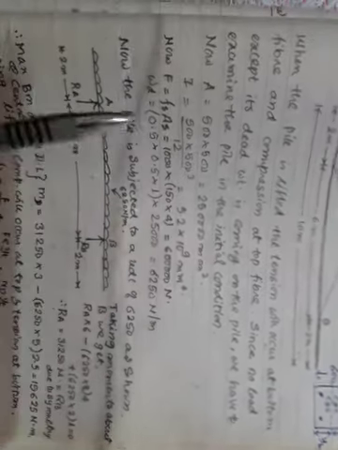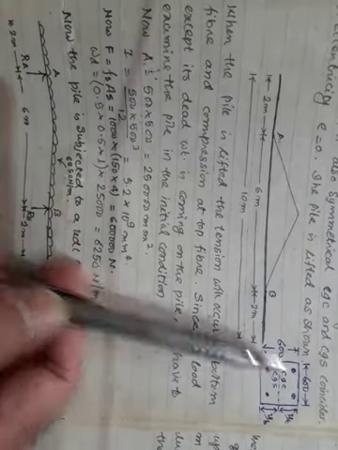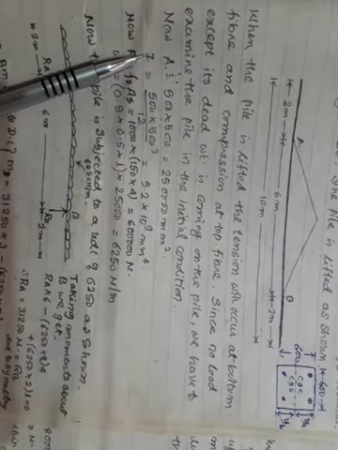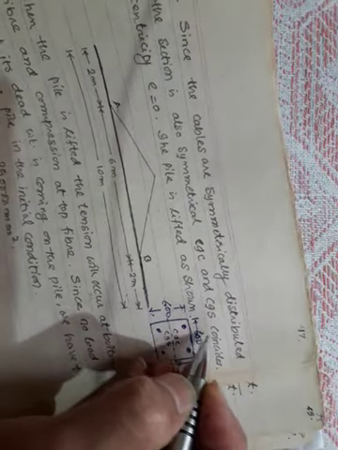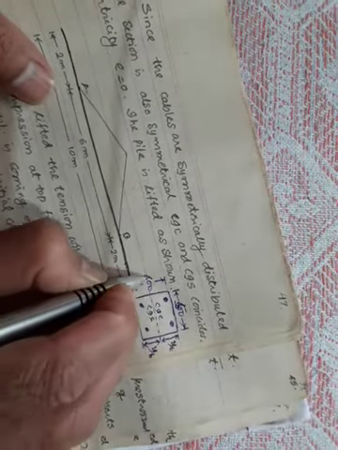Now I think you can easily calculate its area. Area is 600 mm by 600 mm. Sorry, it is not 600 mm by 600 mm. The cross section is 500 mm by 500 mm.